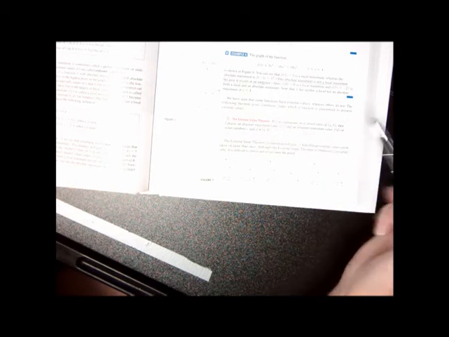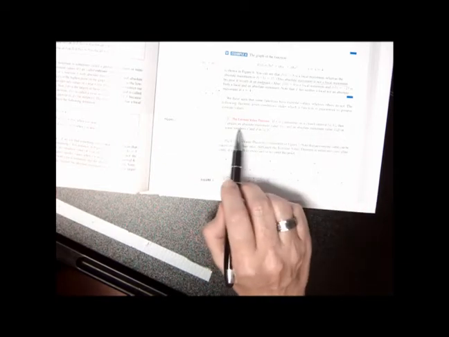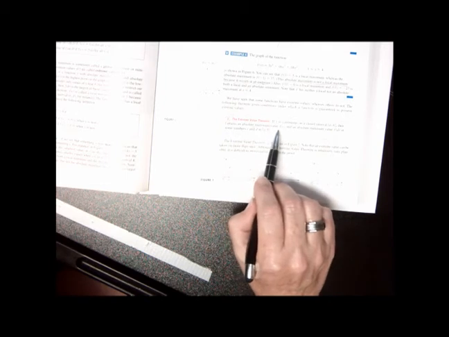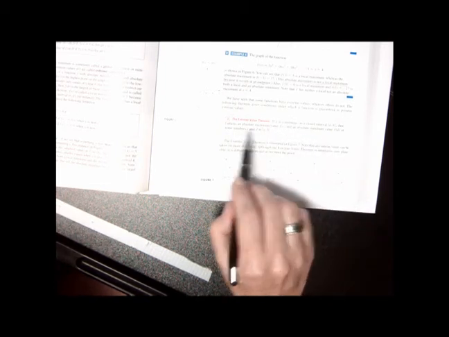So this is saying if f is continuous on a closed interval, then f attains an absolute maximum value and an absolute minimum value at some numbers in between.